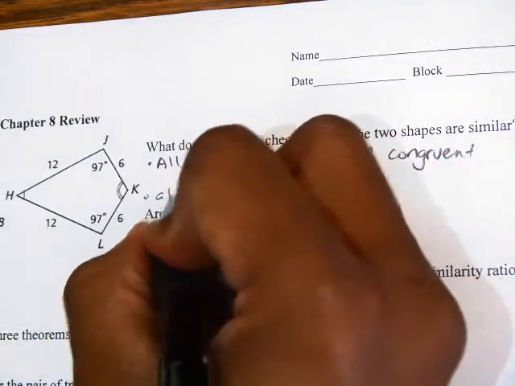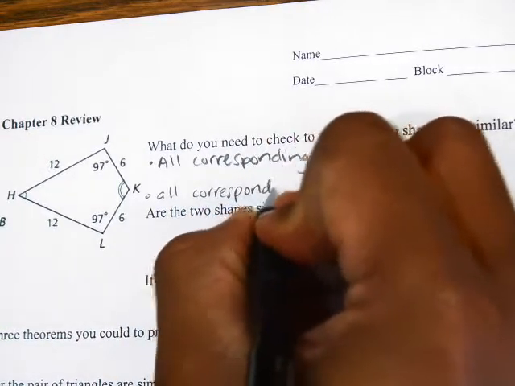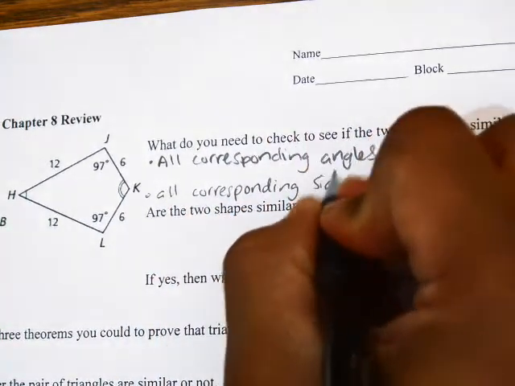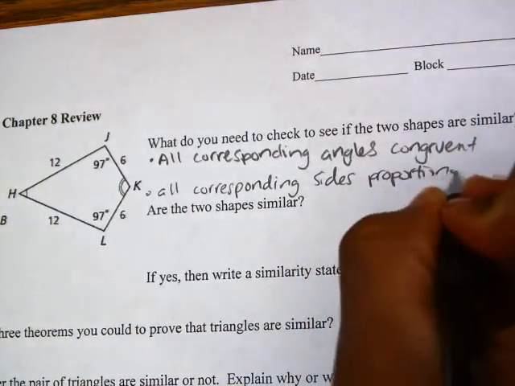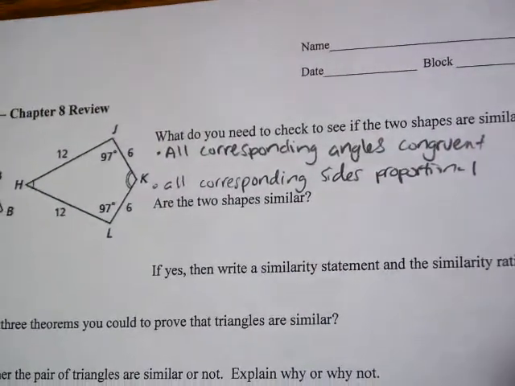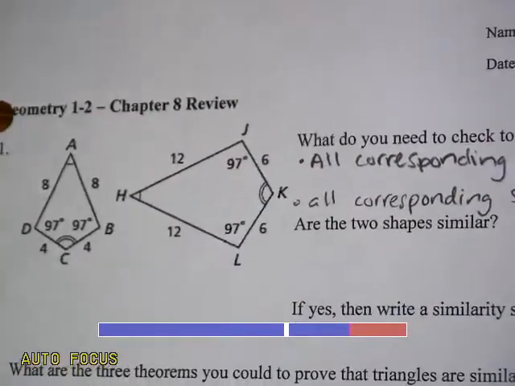And the next thing we need to check is that all corresponding sides, all those matching sides, don't have to be equal, but they need to be proportional. They need to create the same fraction when we compare them, or they need to have the same scale factor. So let's check if these two shapes are similar.